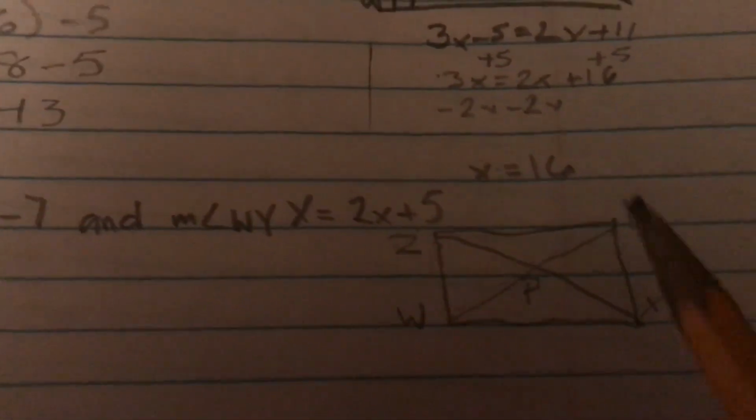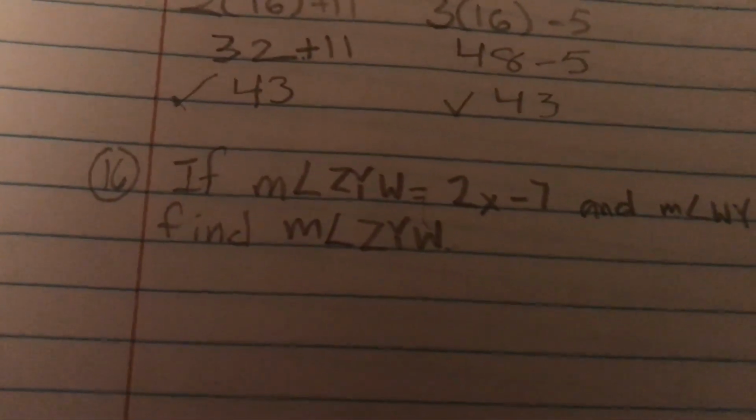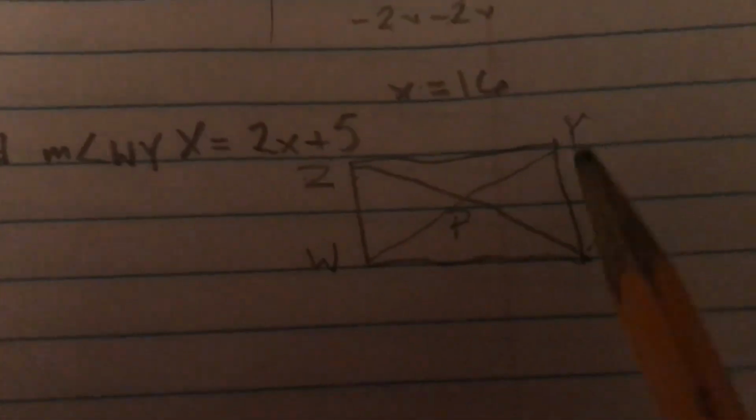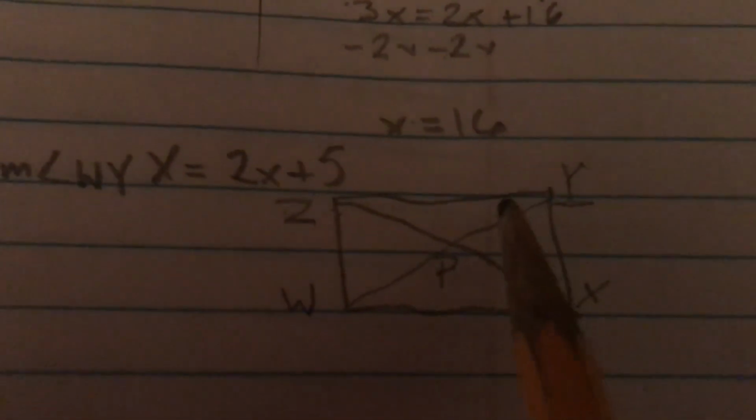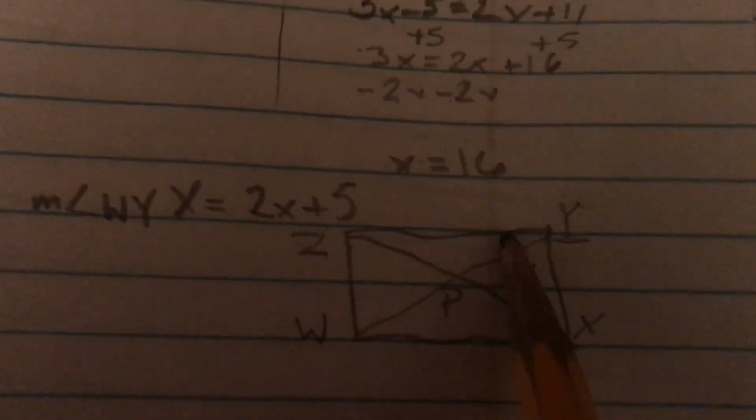Now, we're given the measure of ZYW, which is 2x minus 7. So Z is right here, Y and W. The middle letter, Y right there, is always a very important one. It is the top left angle. Do not get this mixed up. It is the one right here, not this one.